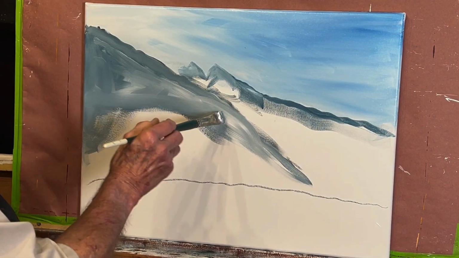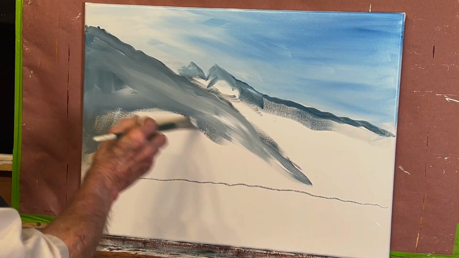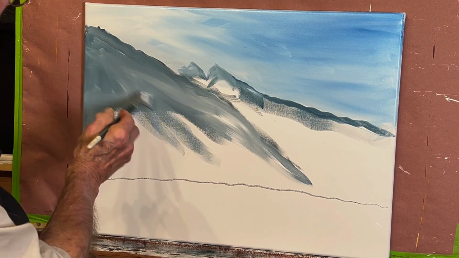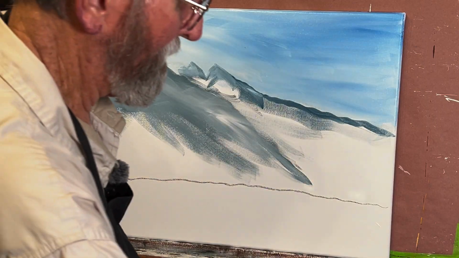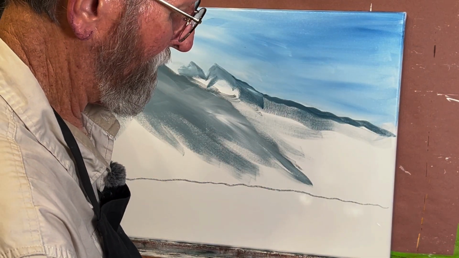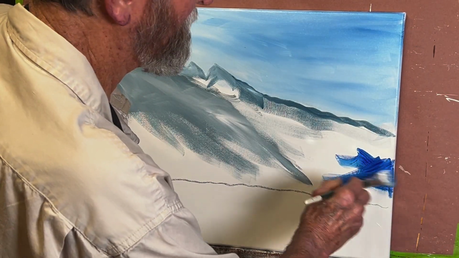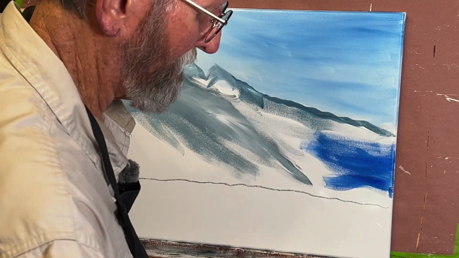So I'm just getting some paint on here. Just an underpainting. Get some color on here, and then back over in this area, back in here, it's a little bit darker.